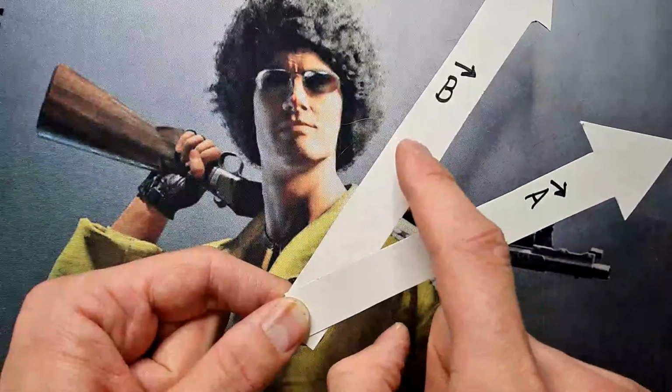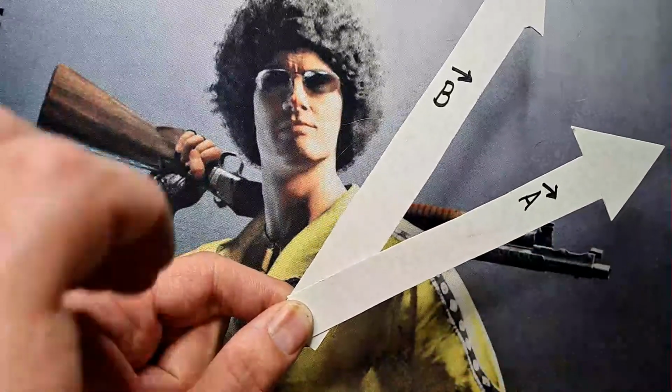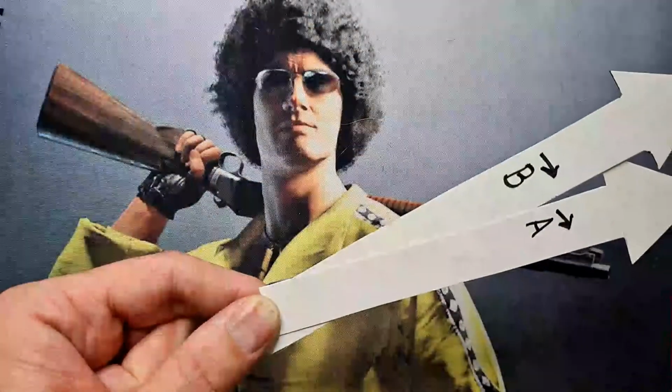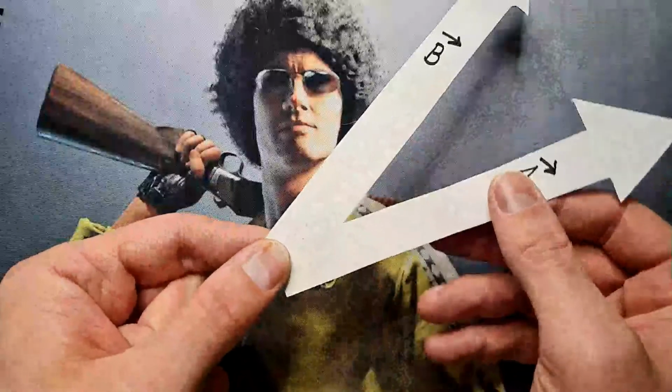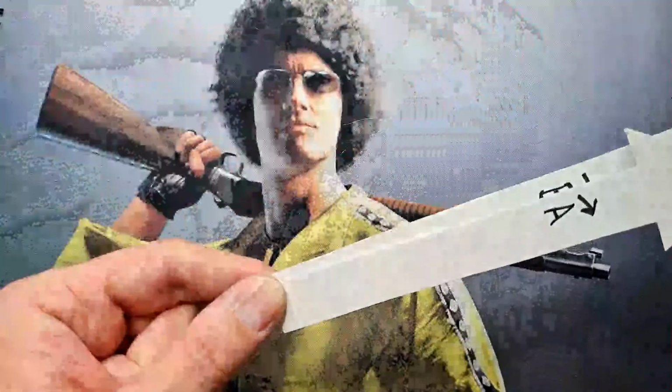Now, if I cross B into A, when I wrap my hand, always right hand, to go from B to A, look, my thumb is going in the opposite direction, and therefore you can see that A cross B is up, and B cross A is in the opposite direction.